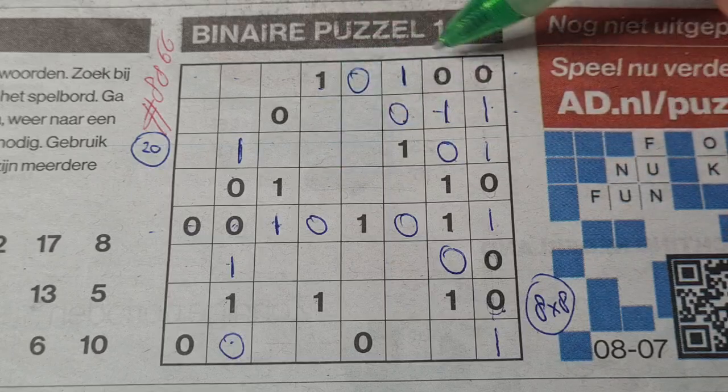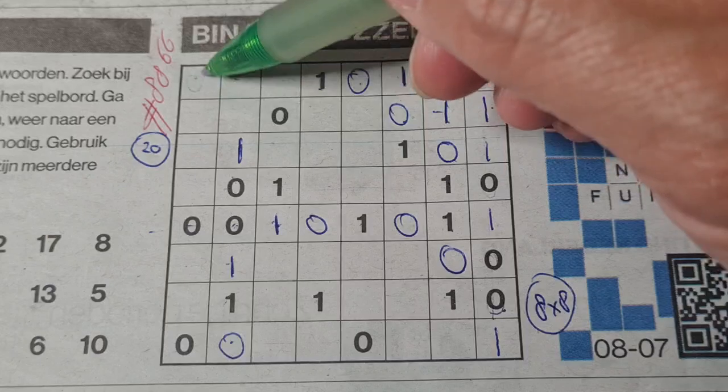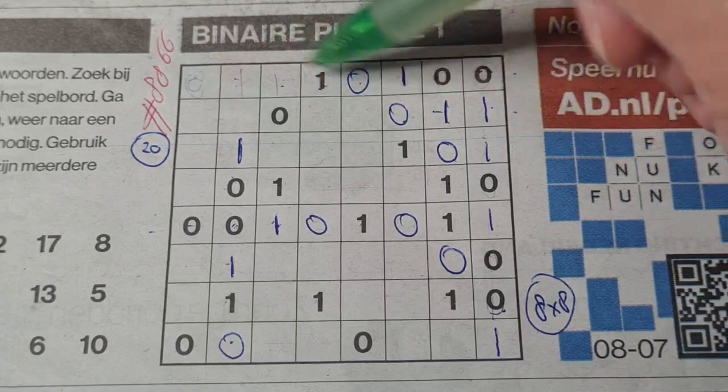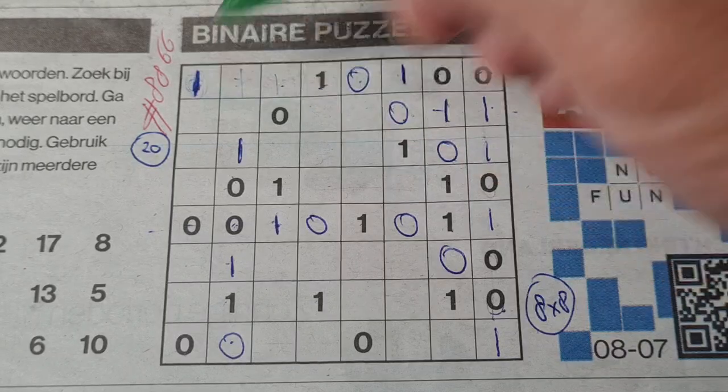And I know we have here 3 O's. If I place number 5, the number 4 here, then we have 3 ones in a row in the first row. Not allowed, one of the rules, so this can be no. This should be a 1.